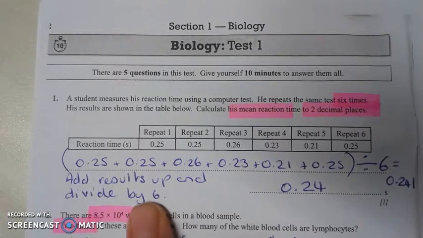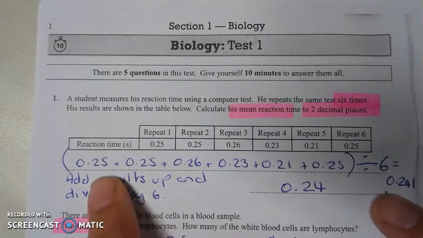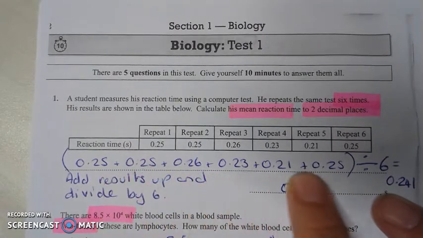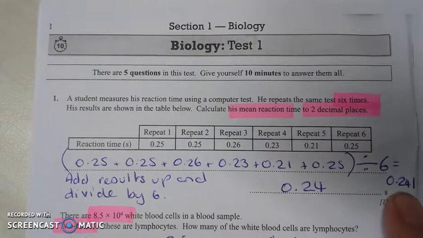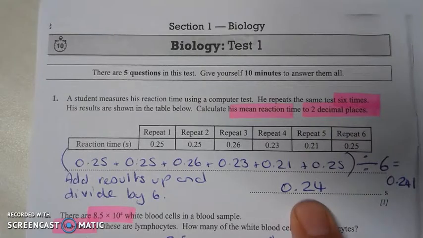Now, this is a straightforward calculation. It's a mean calculation. So you add up all 6 results, divide by 6, and you get the answer of 0.241. But because it's to 2 decimal places, the answer is 0.24.